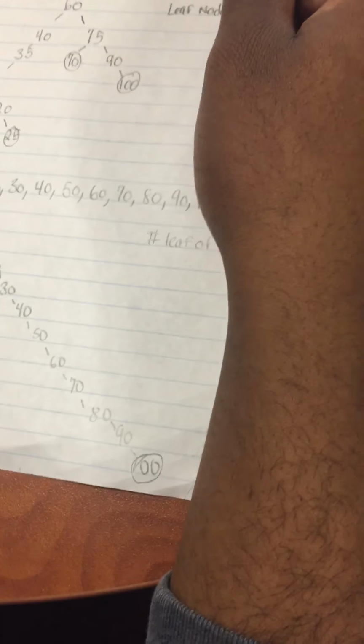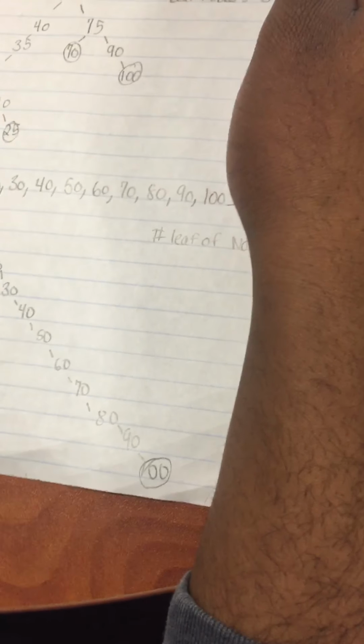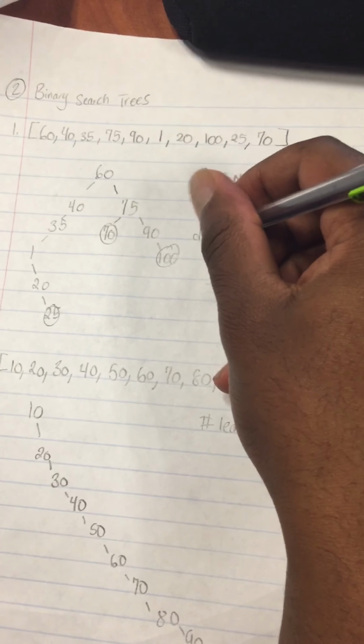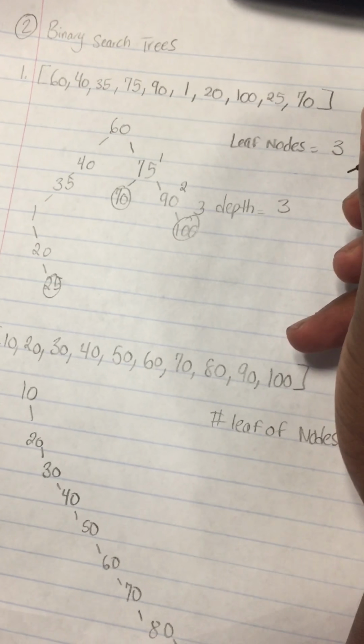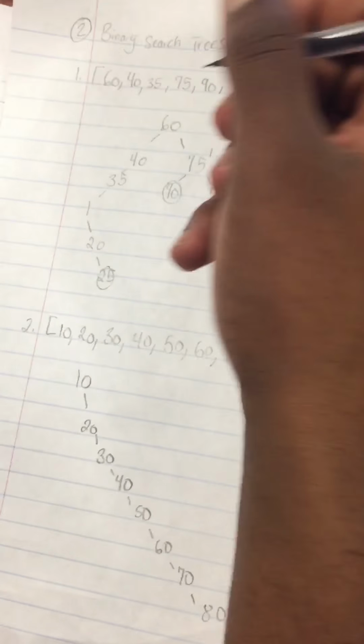And then we're going to address the depth of the right and leftmost nodes. So for the first one, the depth for the rightmost node will be 3 because it goes down 3 from the root. Same thing would be for the leftmost node.